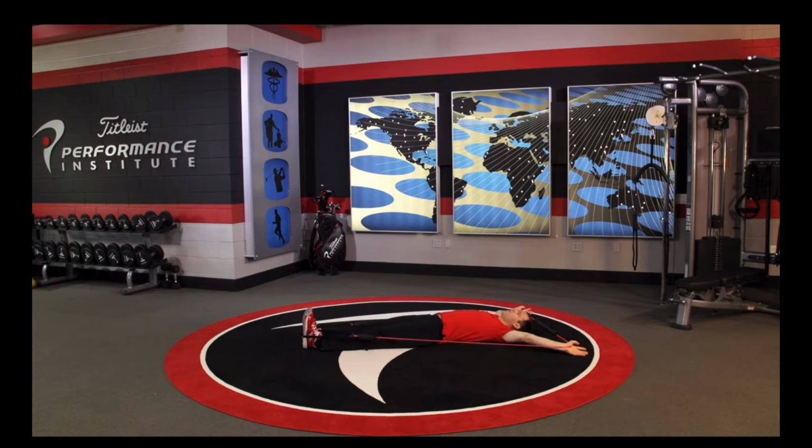Now, from this position, we're going to take our left leg and externally rotate the hip, bring it all the way out and up to my side. Make sure this right foot stays toe pointing up. It's going to want to flare out. Keep the right toe up. And now I'm going to do the complete opposite. I'm going to internally rotate and bring it across the midline.